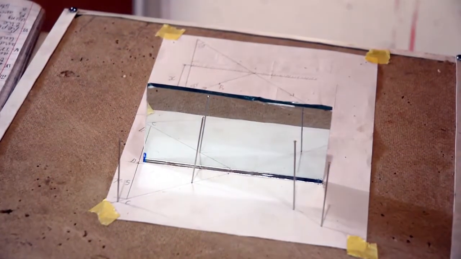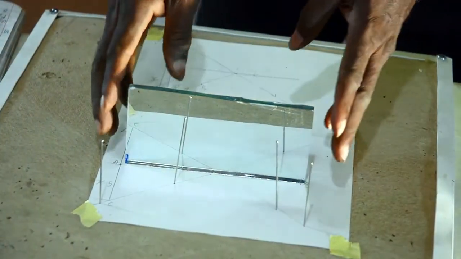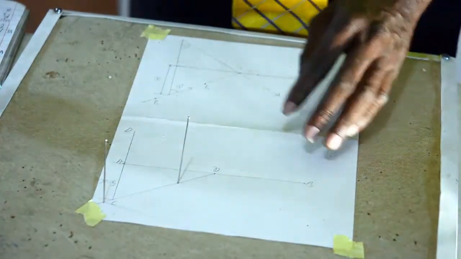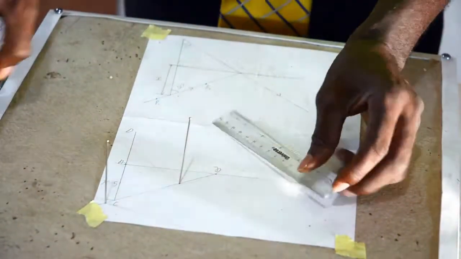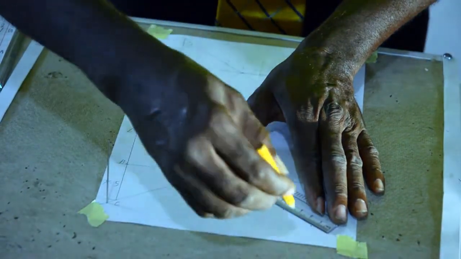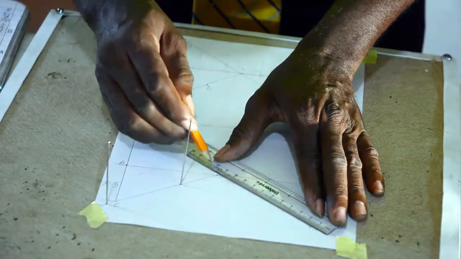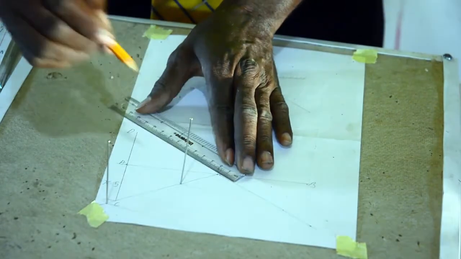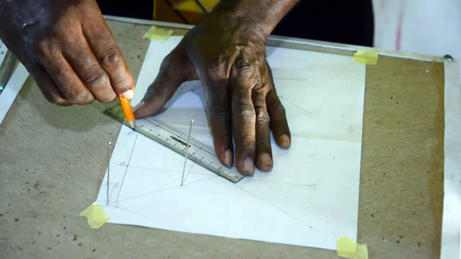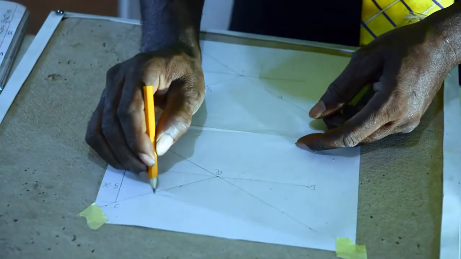After that, we are going to remove the mirror, remove P3 and P4 and join them together to meet Q at AD. At AB, you extend this one to D.